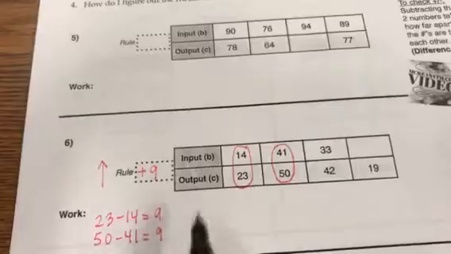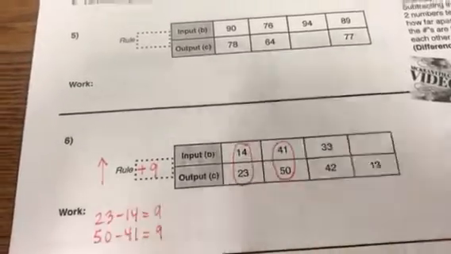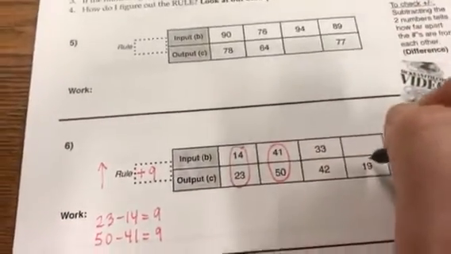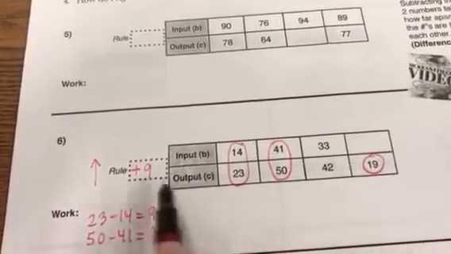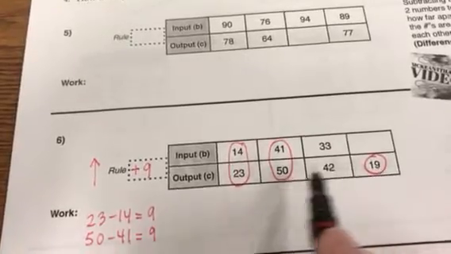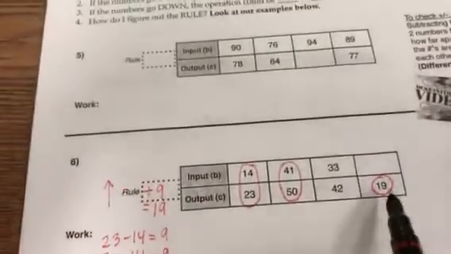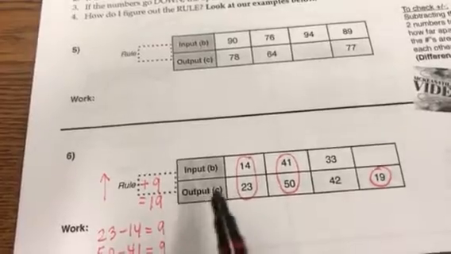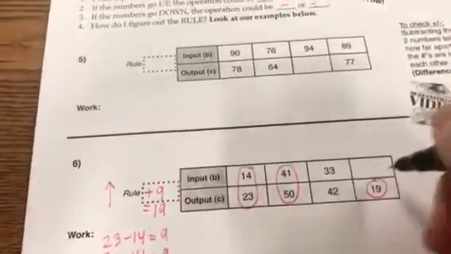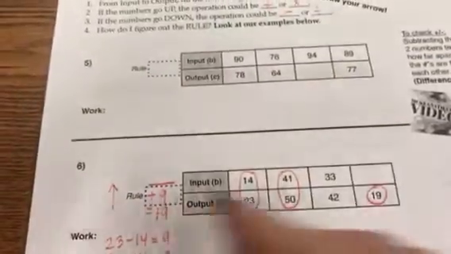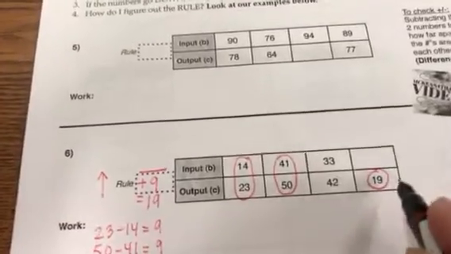Okay, so now we figured out the rule. The rule is in this spot right here. So we can pay attention to what we know. So we know 19. And so now we want to create a little equation here. So 19's on the bottom, so we're going to put it on the bottom, the output. So equals 19. They have us going in the back end, the output, and having to go backwards, which is a pain. So we have blank right here plus 9 equals 19. Right?